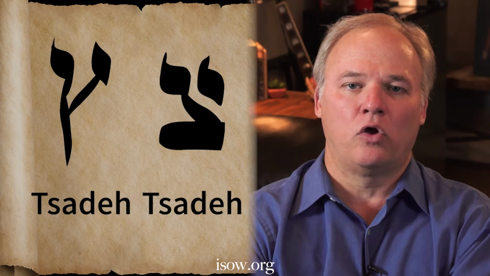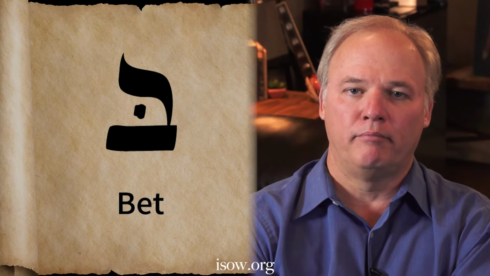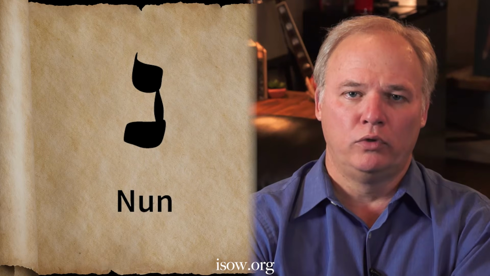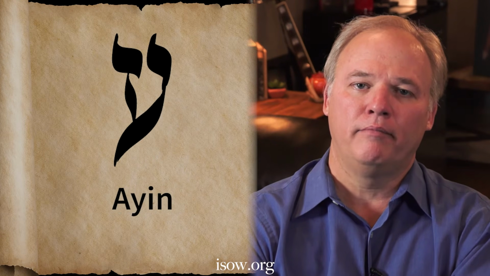So tzadeh follows after pe. And then we come to the letter called kuf. And kuf, like the kaf, gets the hard K sound. So kuf, K as in king. So going all the way back to the very beginning of the Hebrew Aleph Bet, the sequence would be this: Aleph, Bet, Gimel, Dalet, He, Vav, Zayin, Chet, Tet, Yud, Kaf, Lamed, Mem, Nun, Samech, Ayin, Pe, Tzadeh, Kuf.